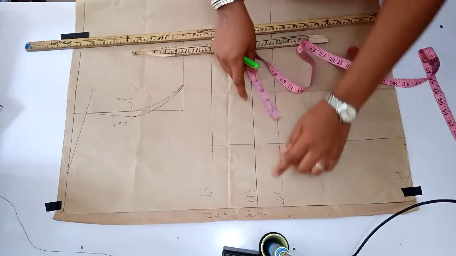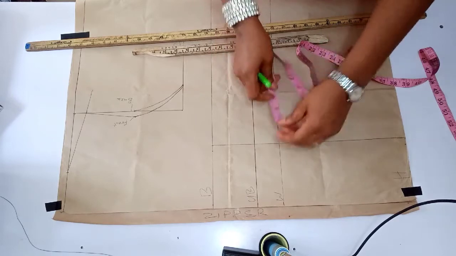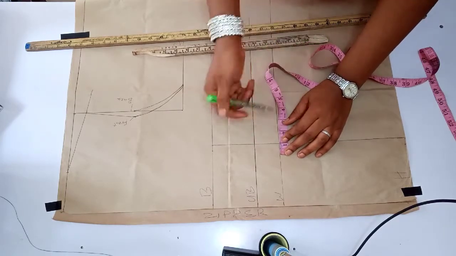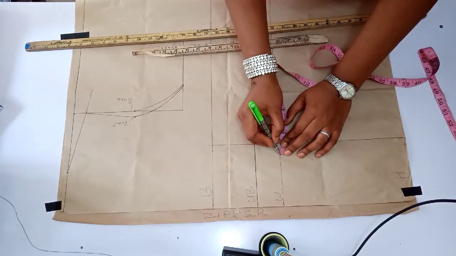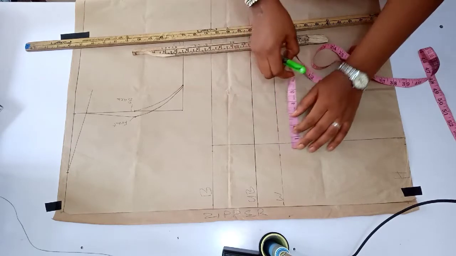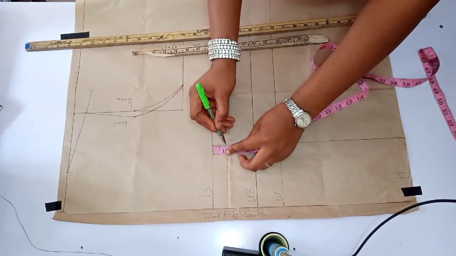So I'm taking my dart away from the waist point and the under bust point here. At the waistline here, I took away a 2 inch dart, 1 inch from both sides, 1 inch here and 1 inch here. And I went up to the bust point. I came down by 1 inch.